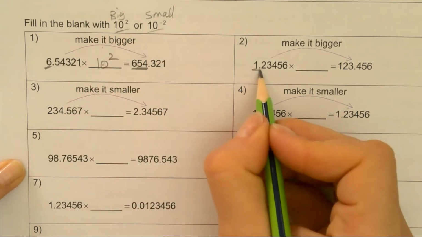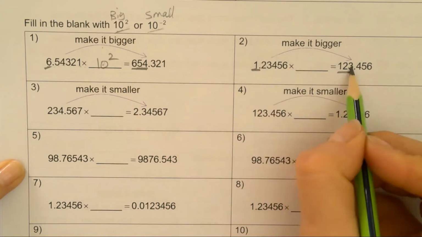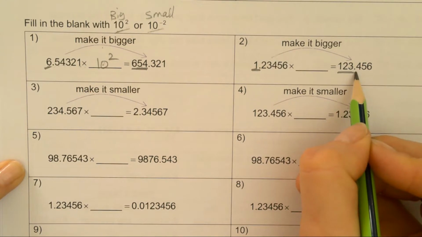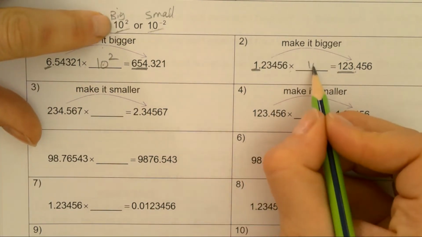Here I have 1 point something, and here I have 100. 1 to 100, I need to make it bigger. So to make something bigger, I need to multiply it by a big number. So I'm going to use 10 squared.